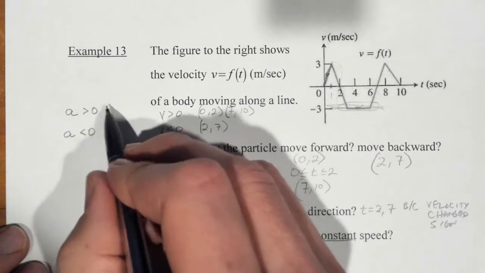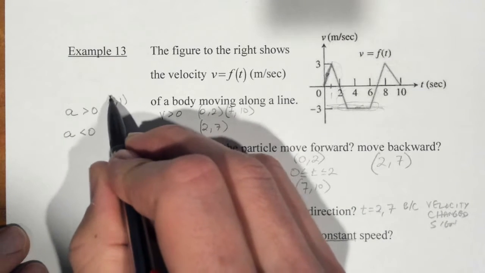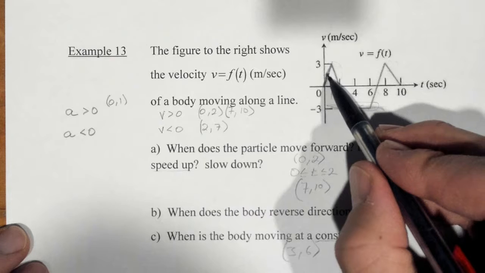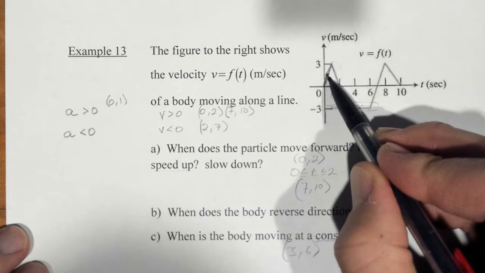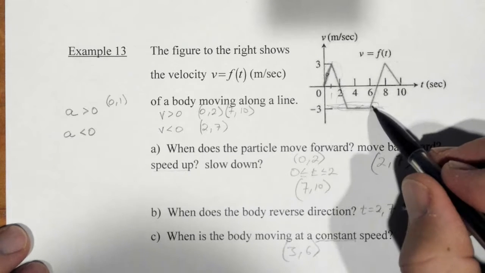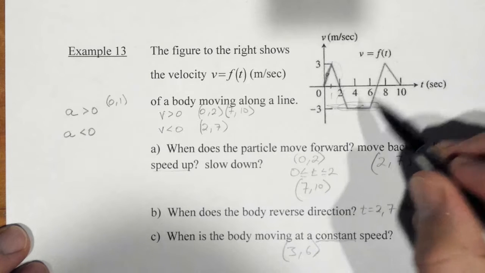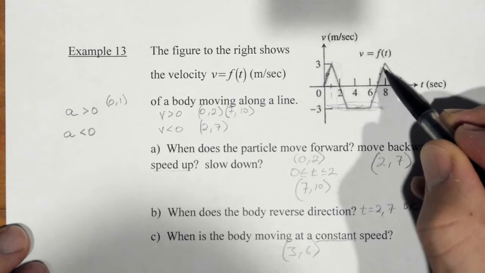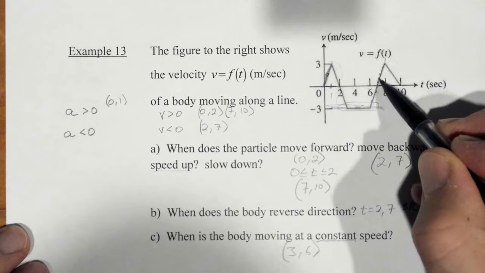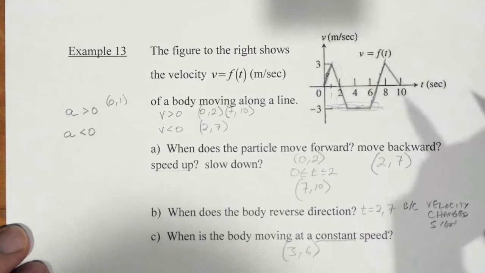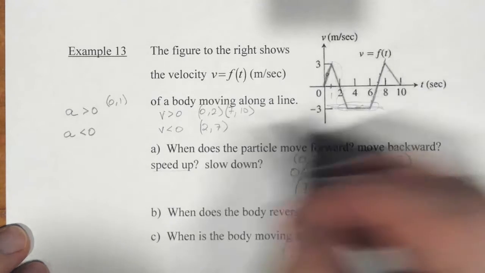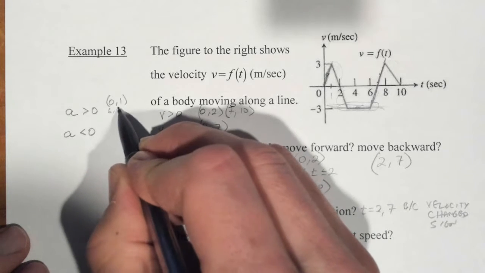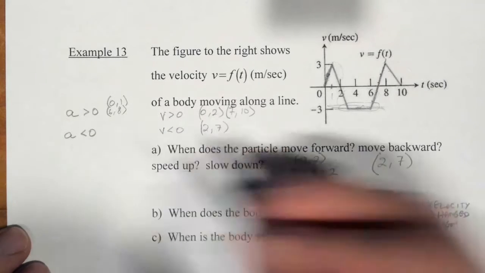So acceleration is positive from 0 to 1, and we know that because we see a positive slope. Where else do we see a positive slope? Yeah, over here, from 6 all the way to 8. Any point on this line, if we were to draw a tangent line, we would have a positive slope on our tangent line. So from 6 to 8, that's the other spot where acceleration is positive.